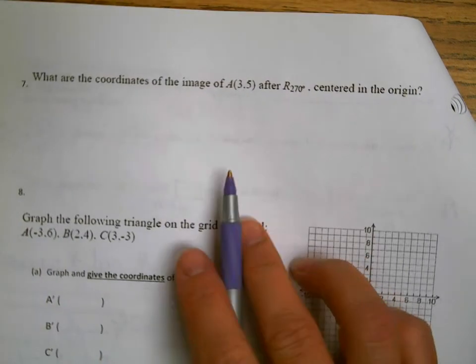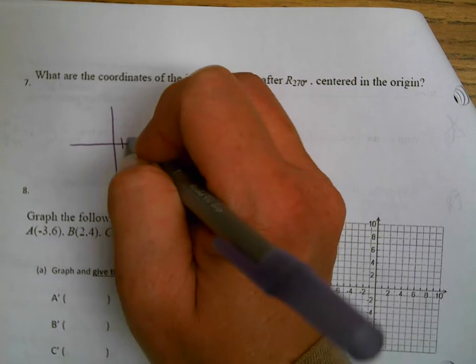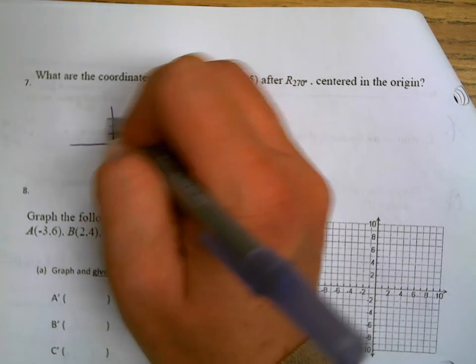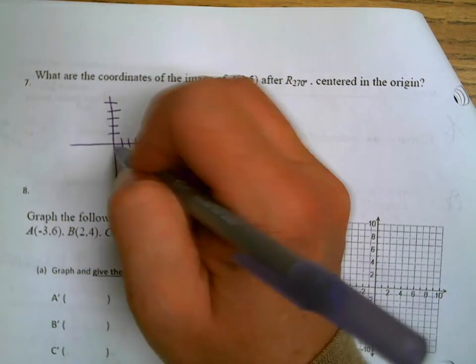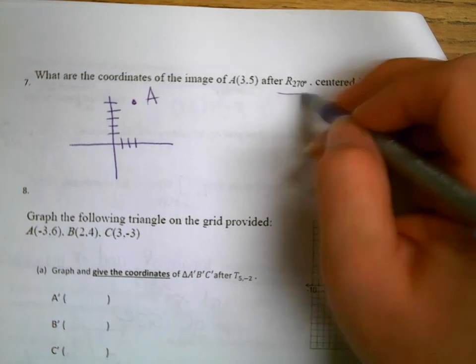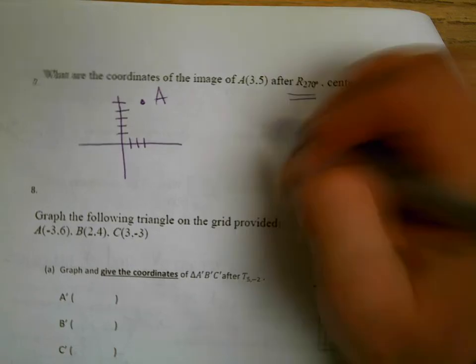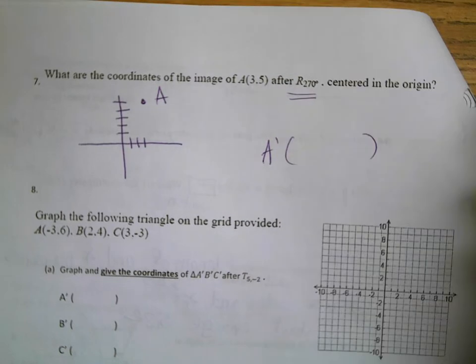Exercise 7, the point (3, 5). For this one, I would suggest to just sketch a little picture like we did at the beginning of our notes today. (3, 5) is this point A, and it asks you to rotate in the one direction. So give me the new ordered pair for A prime.